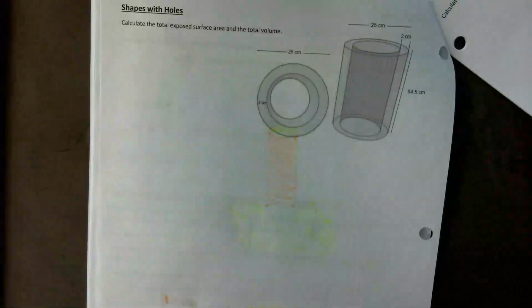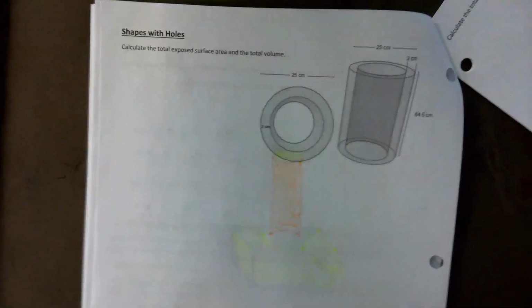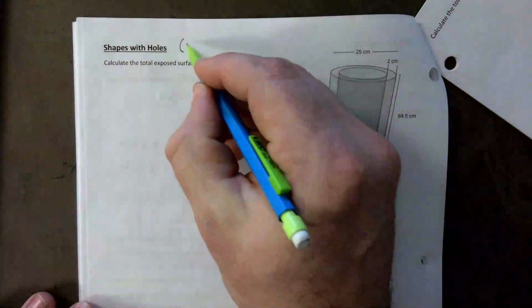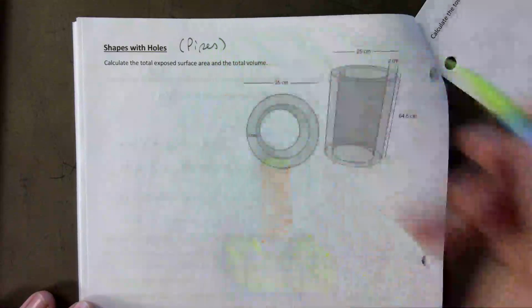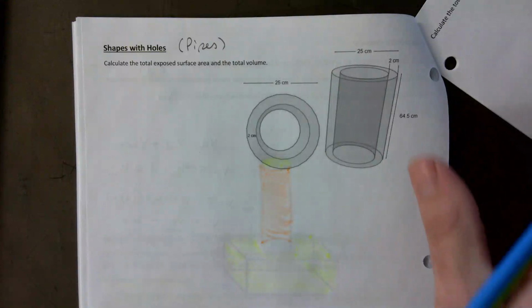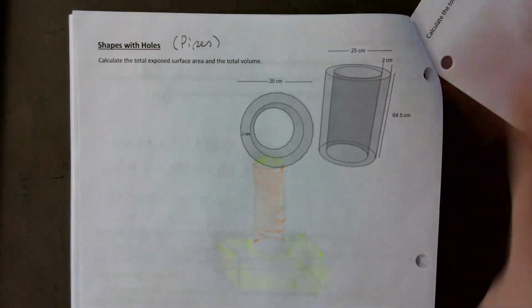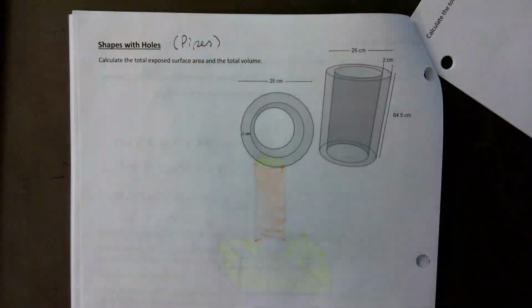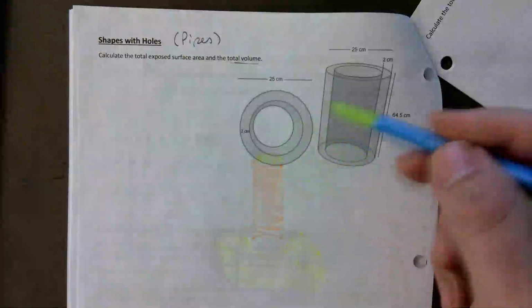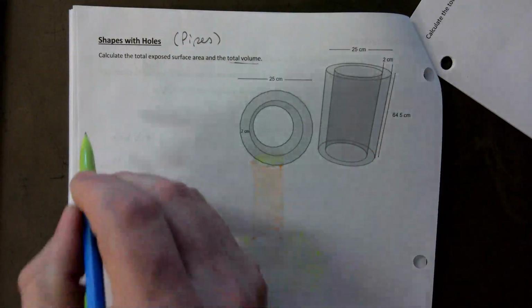Let's go to this one. Shapes with holes. And this one is actually pipes, right? This one is pipes. Let's do the volume, a total exposed surface area and total volume. Let's do the volume first. That one is the easiest.